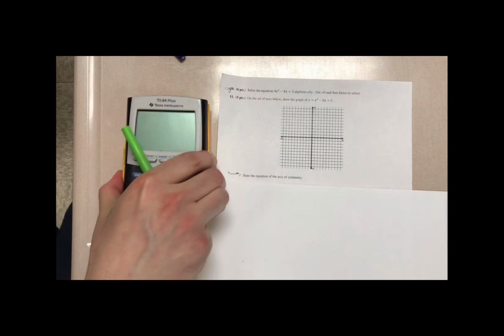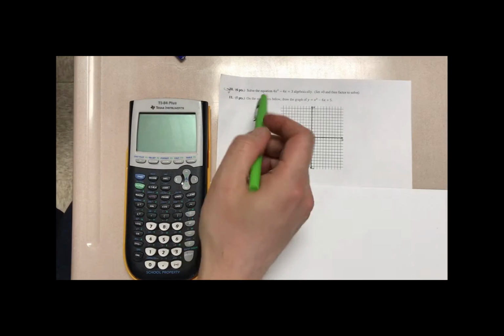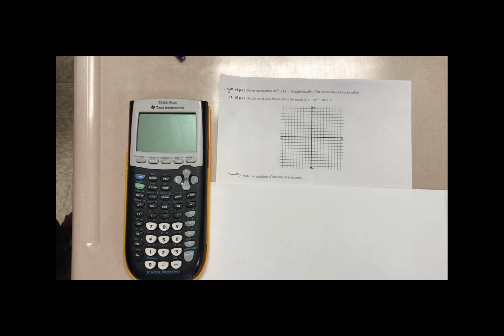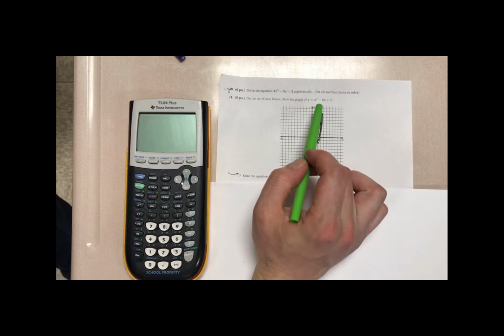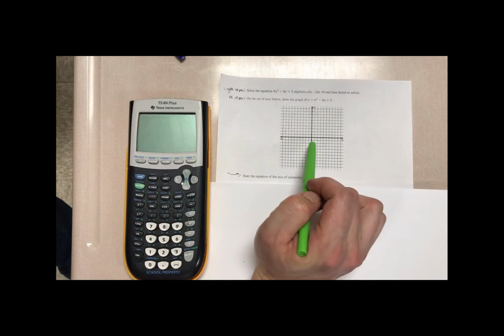All right, good job, everybody. Let's take a look at problem number 11. What we're going to have to do is graph a quadratic, y equals x squared minus 6x plus 5, on this graph.